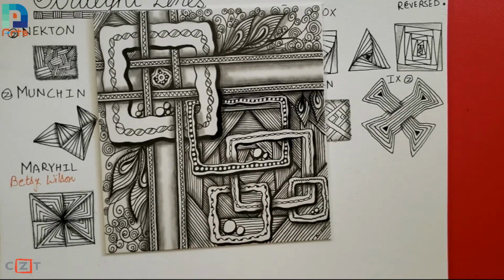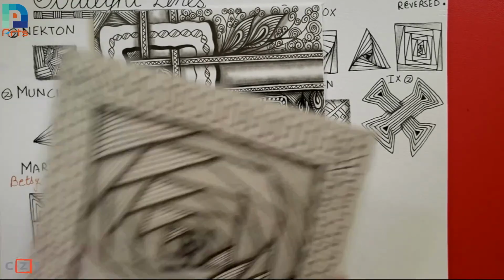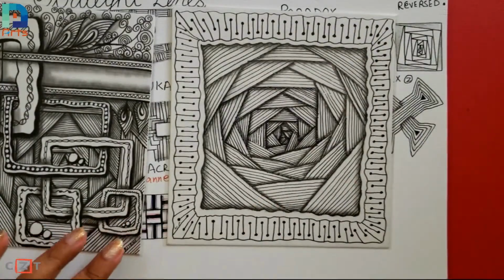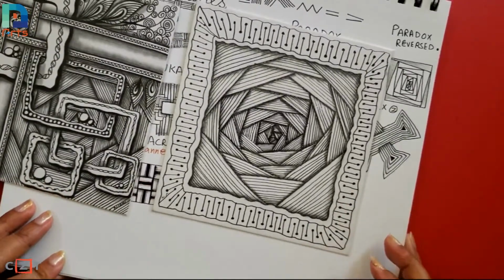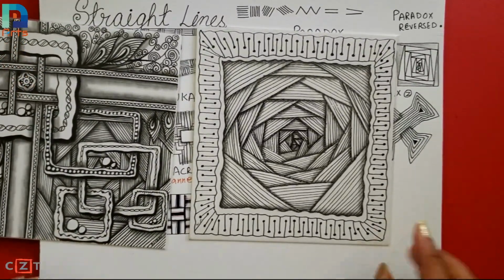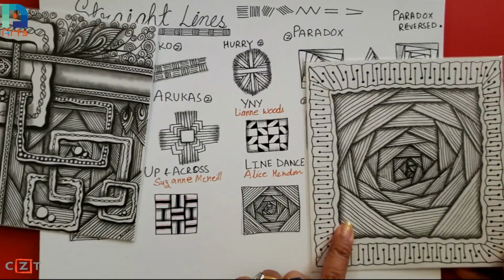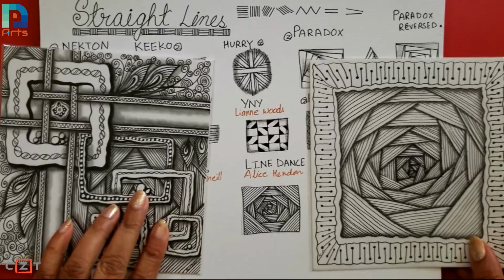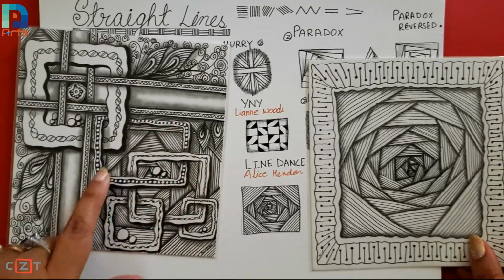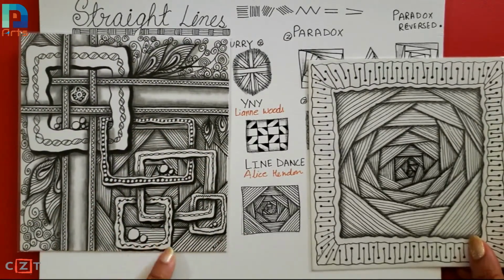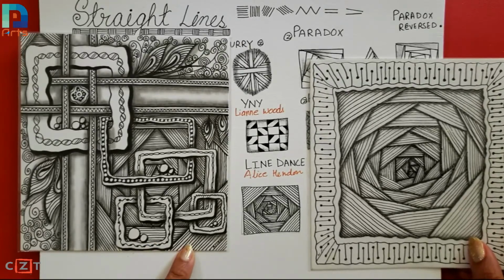I had one more. Okay, so this is the one. Look at this one, the line dance as the main focus tangle. And here the line dance as the background below the frame.